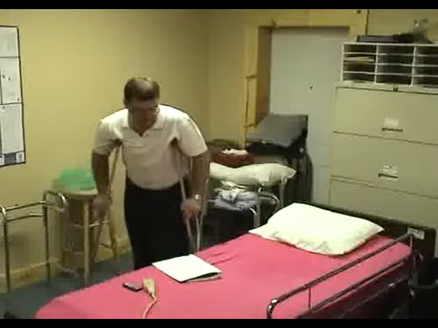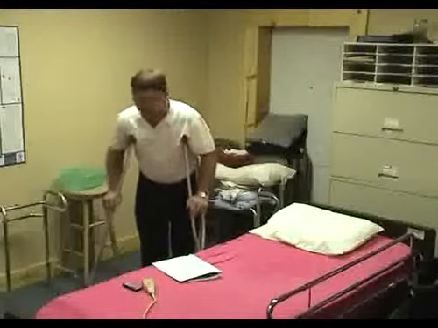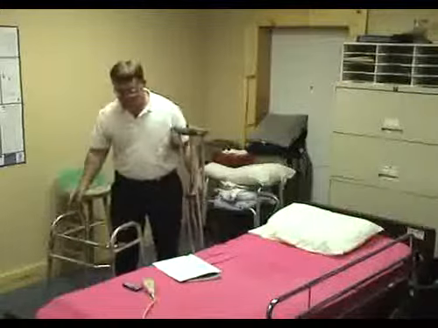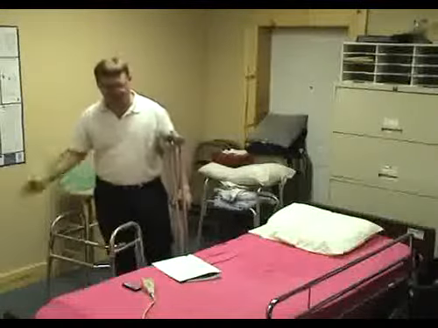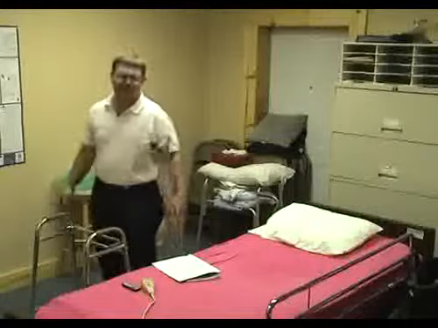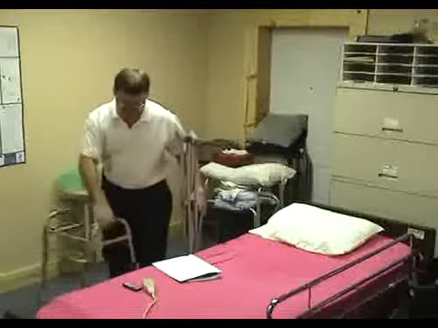B, position the walker with the open side toward the client. That way when they go to stand up, they don't have to turn the walker around and fall trying to turn it around. You don't want to place it this way. It's got to be this way.